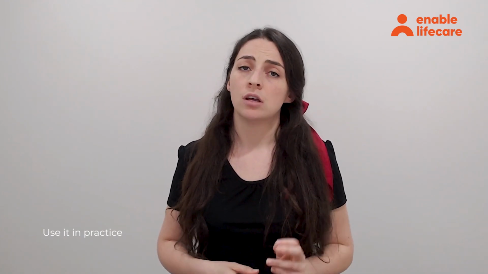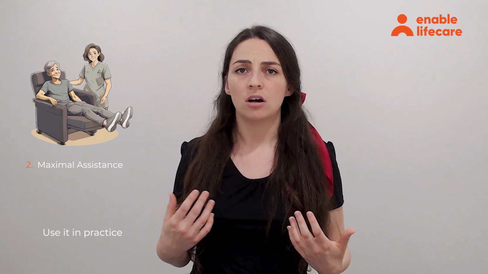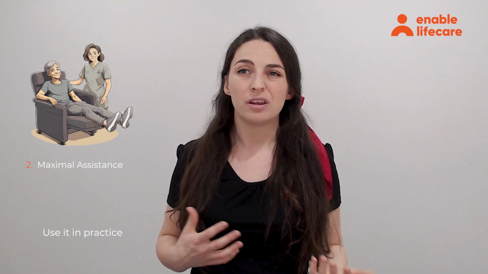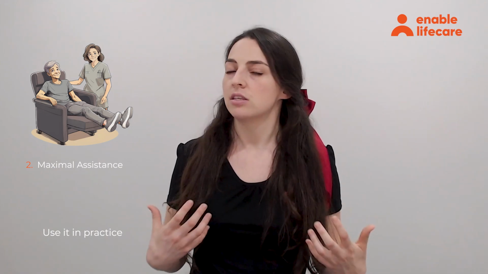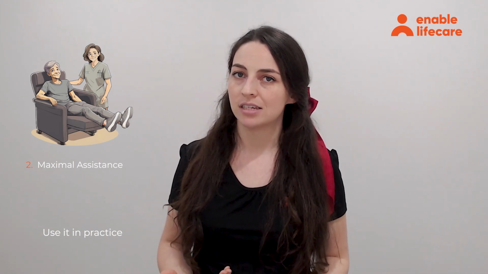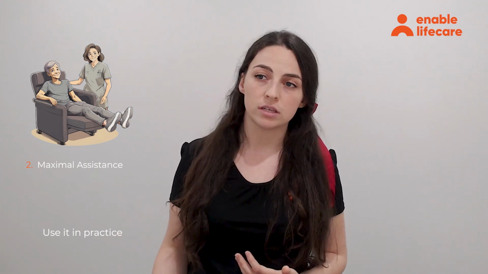Then we get to our score 2, which is our maximal assistance. And this is where our client is doing 25 to 50% of the task. And this is going to be someone that is a lot more dependent. This is someone that's going to require quite a lot more assistance.